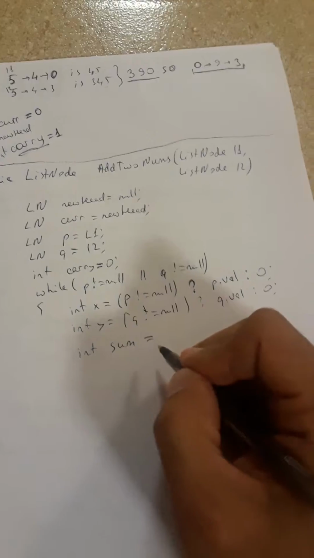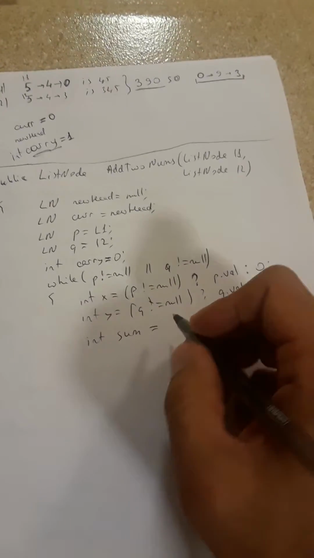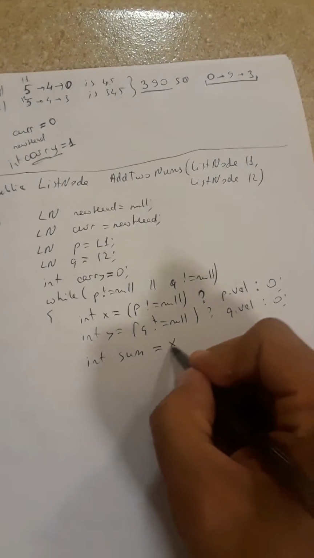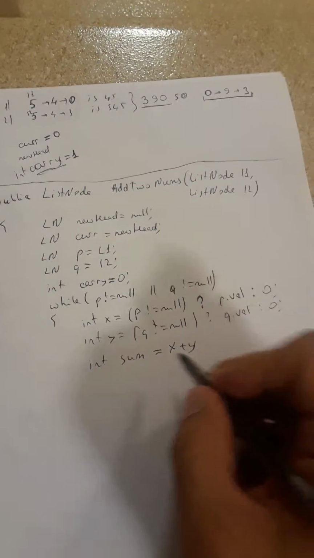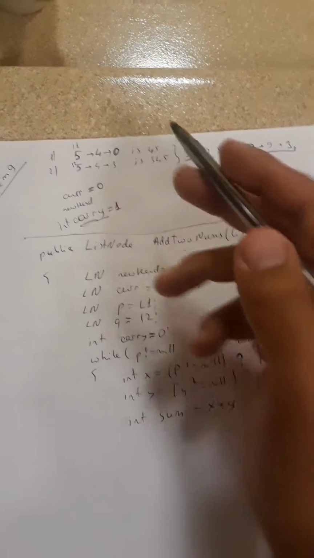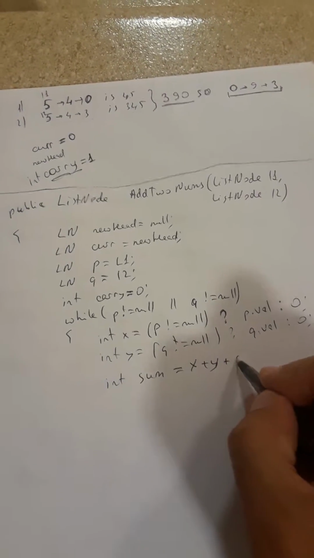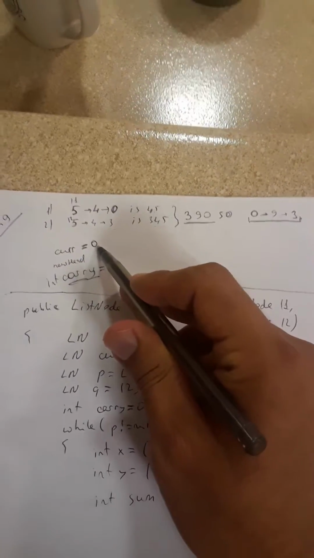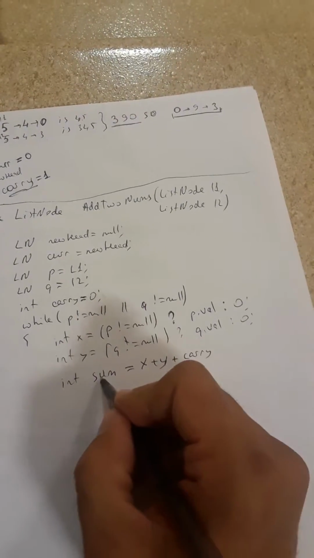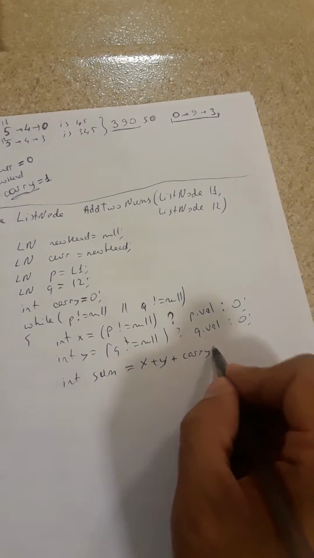Then there will be a variable for the result of adding up x and y, but for further cases when we will be dealing with the second, third, fourth nodes of the linked list, I will also need to consider the carry value, where we'll be storing the first digit of the two-place numbers. So our sum will be the sum of these three variables.